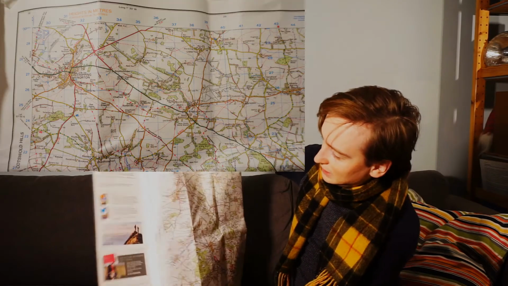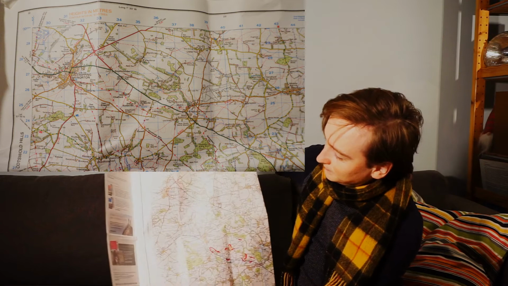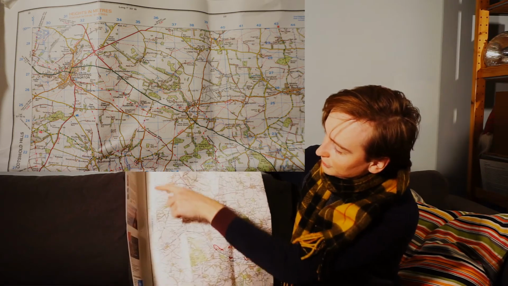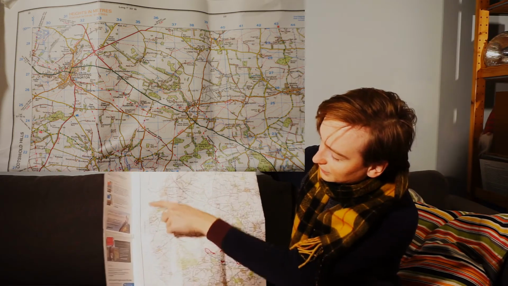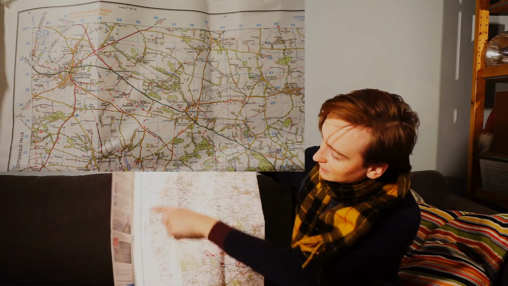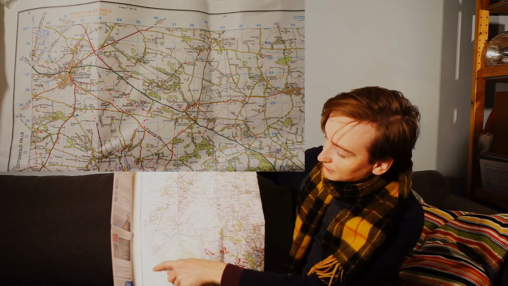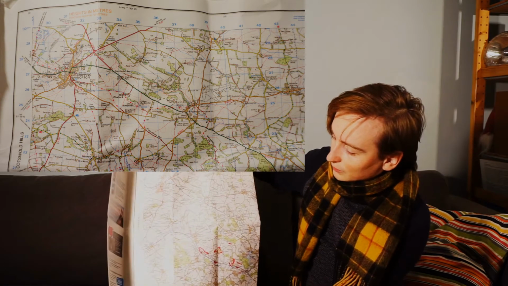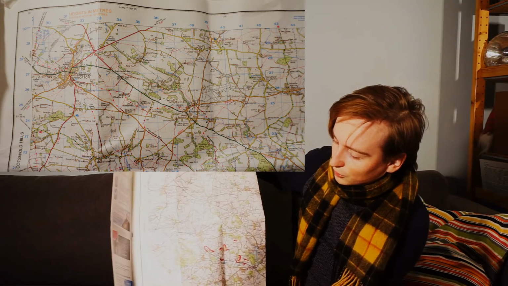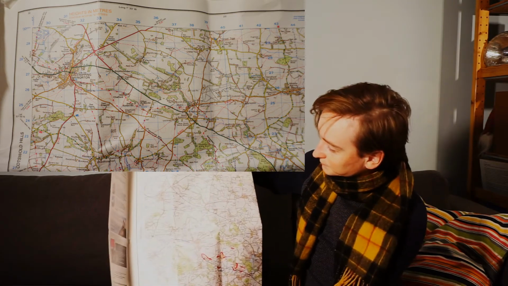So let me show you what I mean. We have these numbers here on the left side, and they represent the northings. It means that the numbers go from south to north.